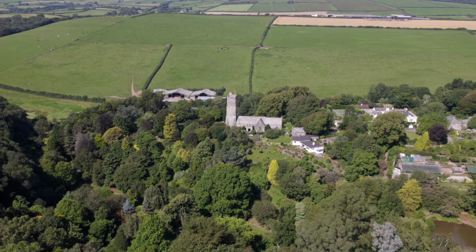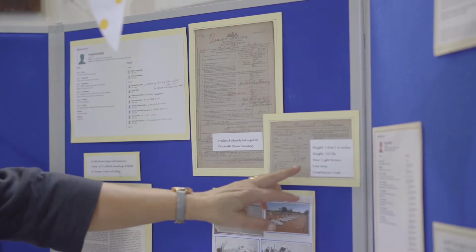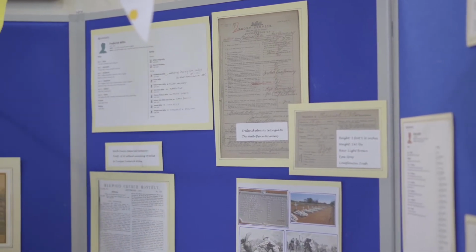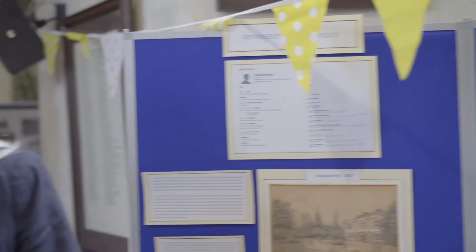He was 5'5½", which was probably average height in 1901. He weighed 140 pounds, he had light brown hair and grey eyes. But he didn't last long in South Africa, in the Boer War. He was killed and is buried here.